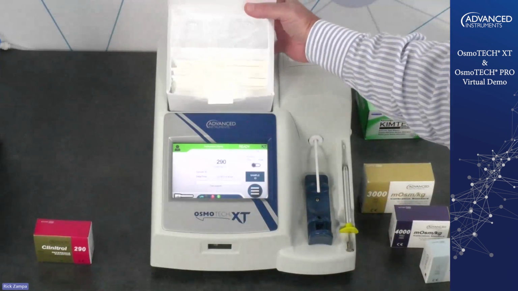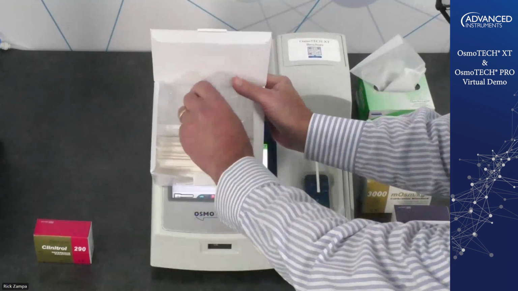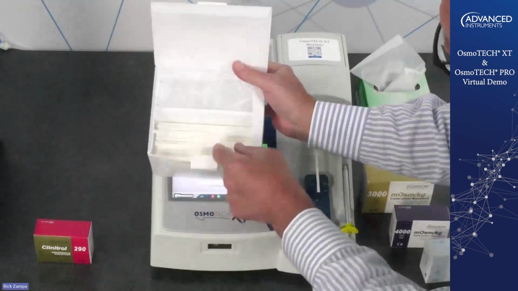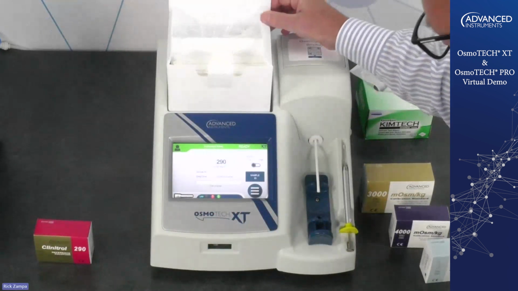At the top here, you see we have our test kit. In the test kit are 100 sample tips. Here, I'll show you how those work in a minute. And one of our test cleaners, 100 test cleaners, sits here at the top.